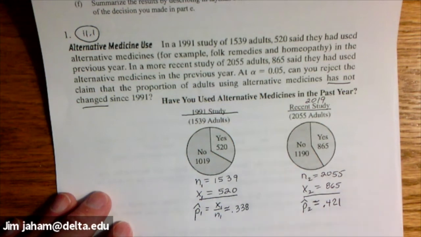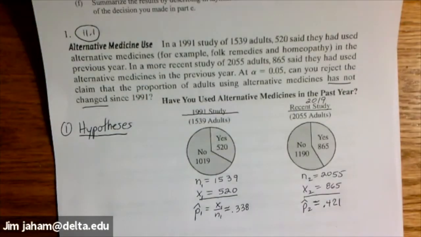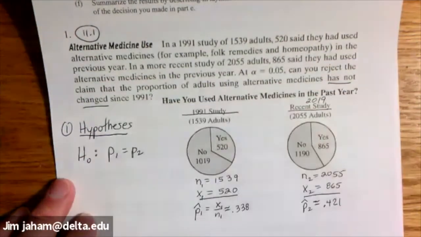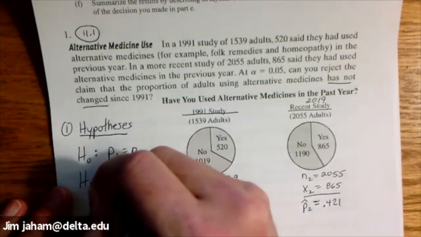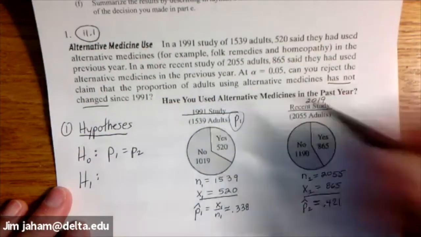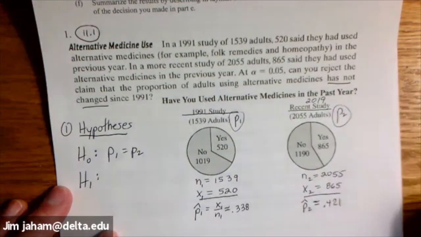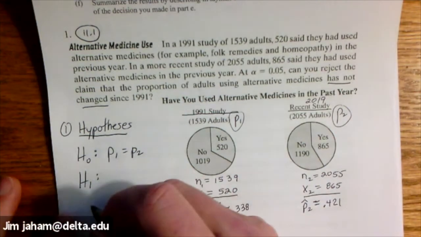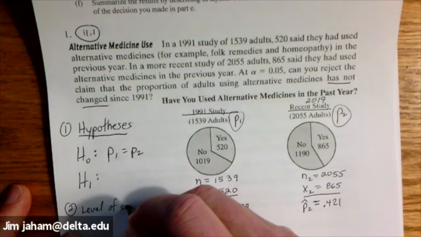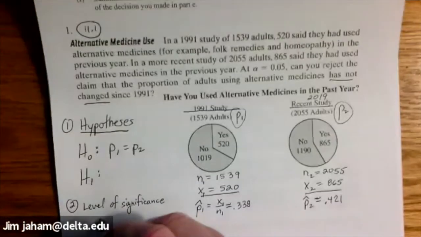Okay, so go through the 5 steps. Start with the hypotheses. Remember that for this particular test, the null hypothesis is always the same: P1 equals P2, but be sure that you define the meaning of the variables that you use. The variables in this case are population proportions. The population proportion in the 1991 study we'll call P1, and the population proportion in the current study is P2. Then the level of significance, which is always step 2. So you have to say what alpha is equal to.